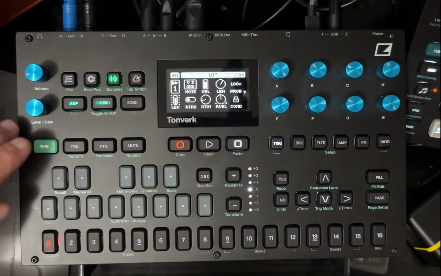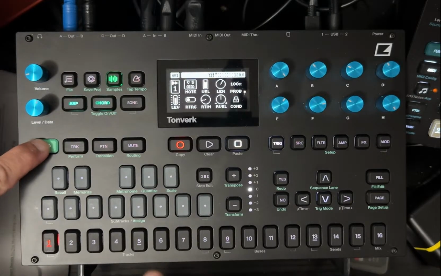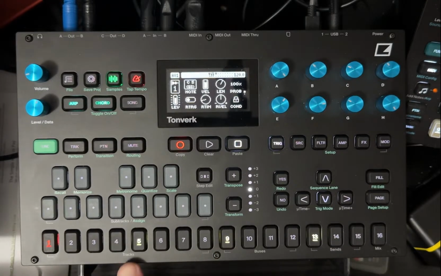So you press function, and let's say 5 and 9 and 13. These steps are not going to give you any noise. These steps are only to make modifications. In this case, the arpeggiator can be modified per step, which is awesome.